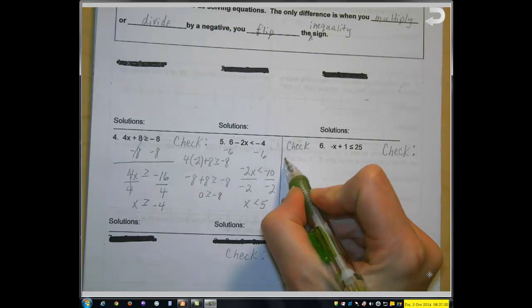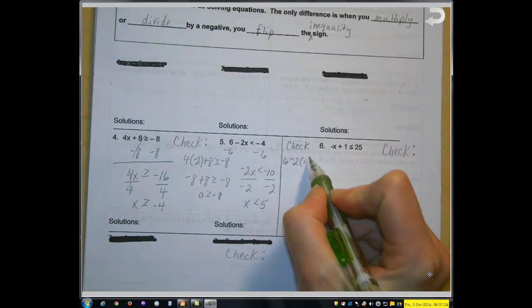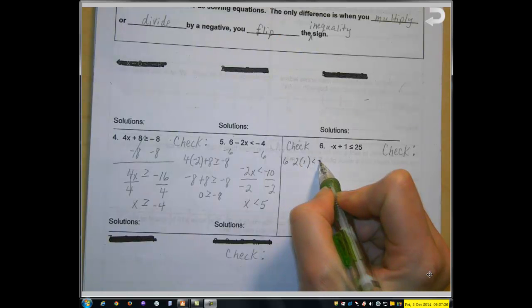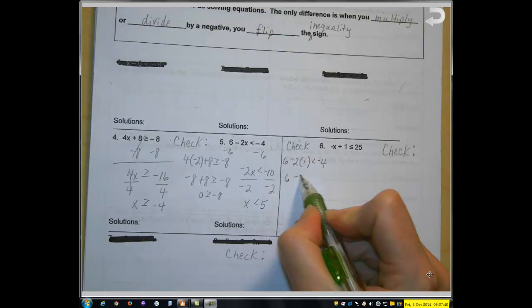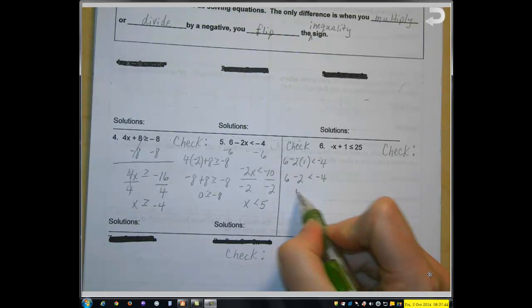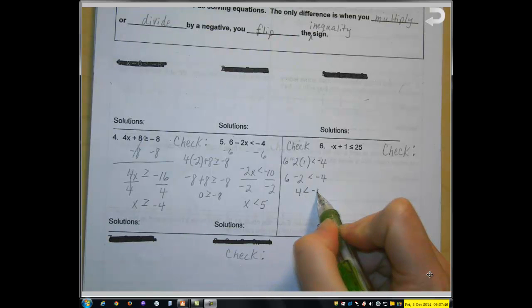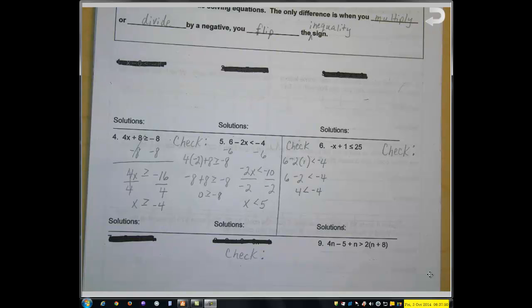So let's plug in 1 for x. 6 minus 2 times 1 is less than negative 4. 2 times 1 is 2. 6 minus 2 is 4. 4 is less than negative 4. Is that true? No, it's not. 4 is actually greater than negative 4.